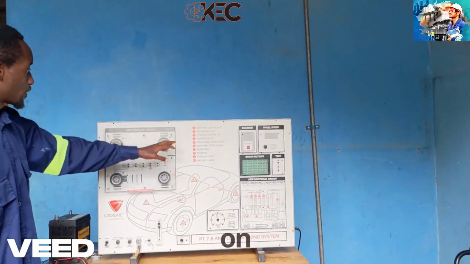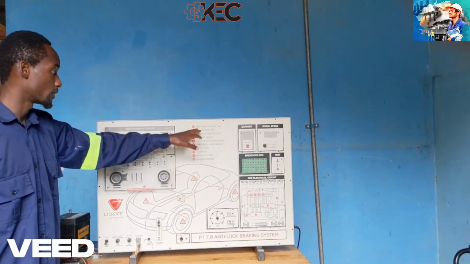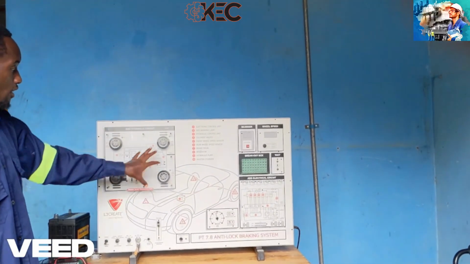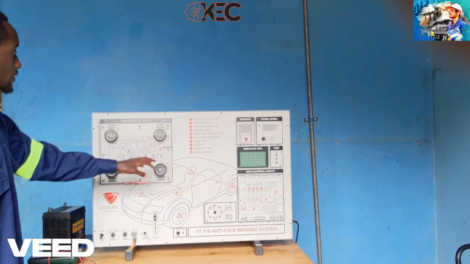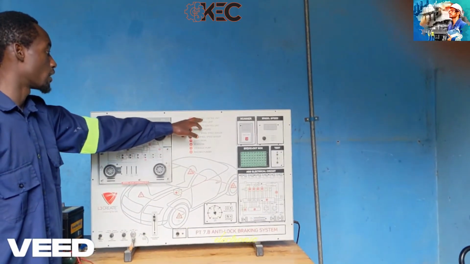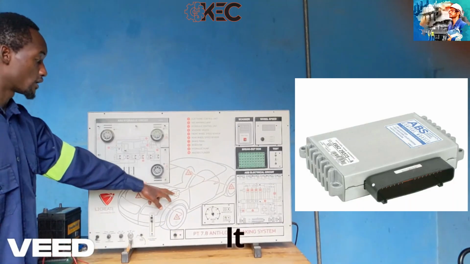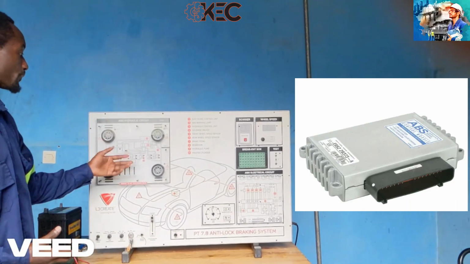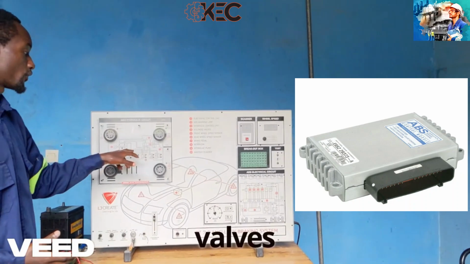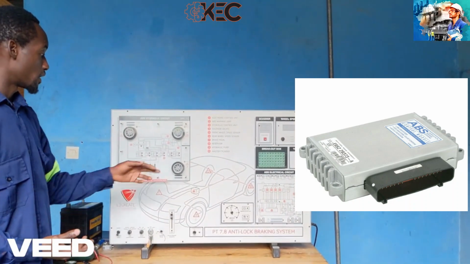As we see on this list of the name of each component on that ABS panel, we see an electronic control unit. The electronic control unit just controls those electrovalve actuations.